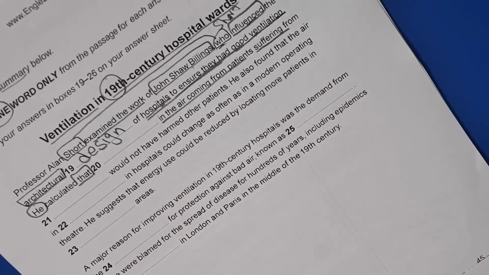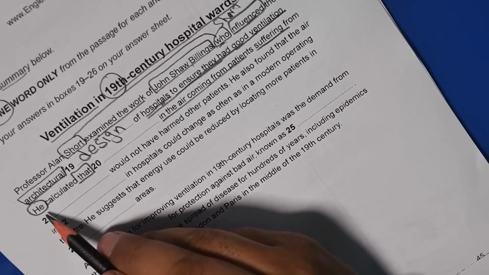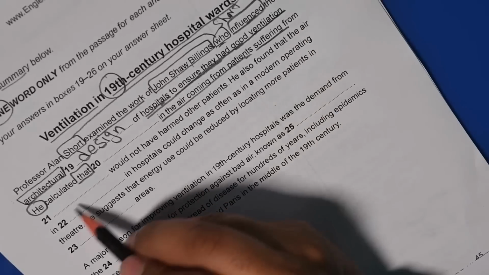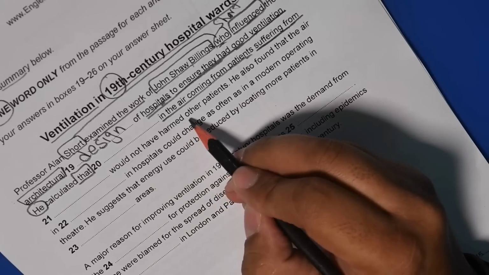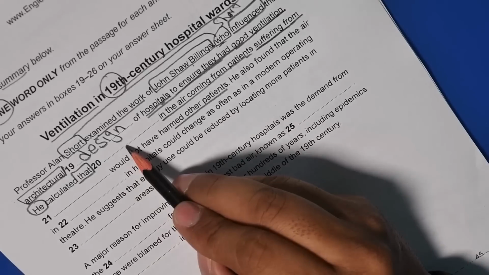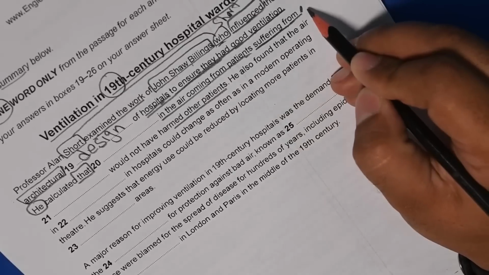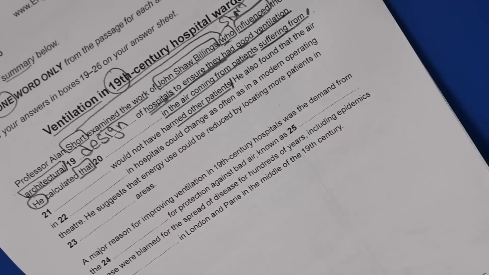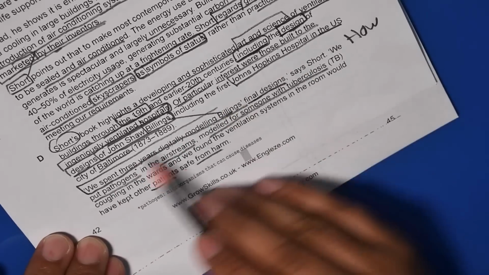Now these two questions are linked because both questions are in one sentence. So we need to read on. He calculated that dash in the air coming from patients suffering from means disease, would not have harmed other patients. He calculated that something which is coming in the air from patients suffering from a disease would not have harmed other patients. Now it makes sense, huh? All right, let's go on.